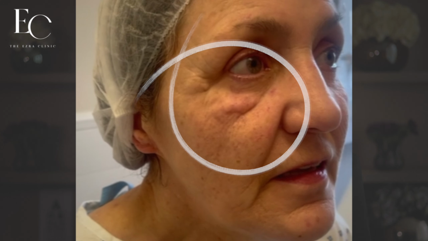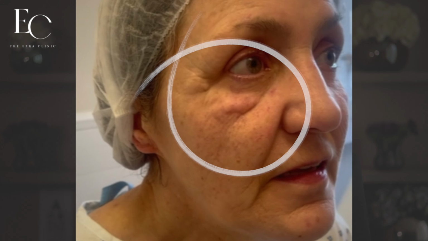Diane is one such patient who had fat transfer around the eye. The fat transfer was placed slightly too superficially, and the absorption was slightly irregular, which left her with quite significant contour abnormalities, with big lumps and hollows all around the eyes.